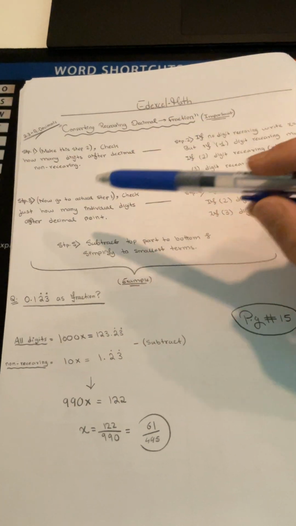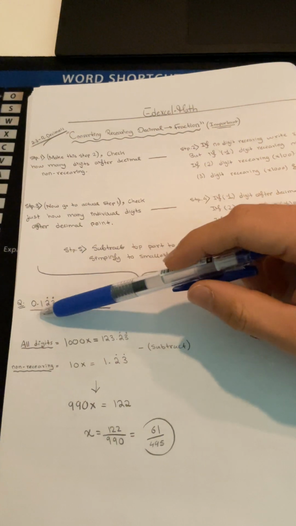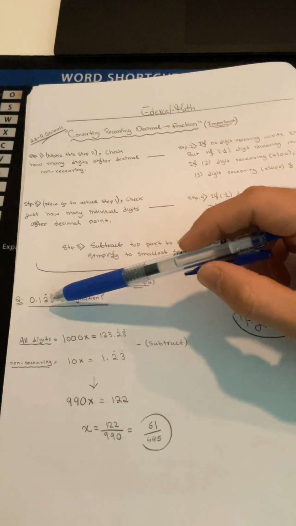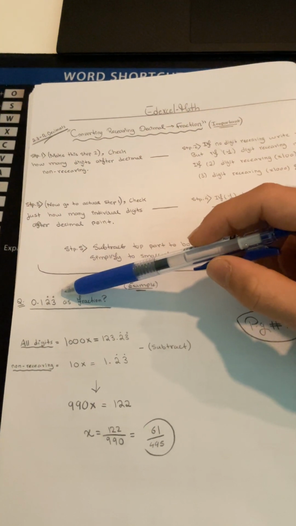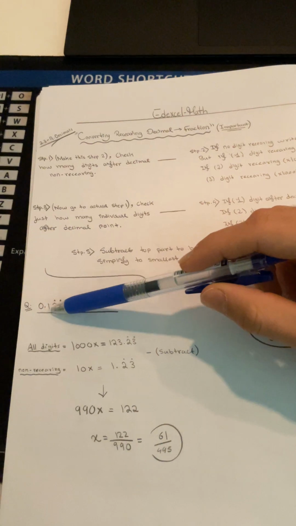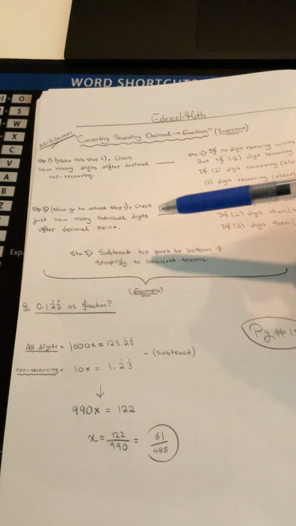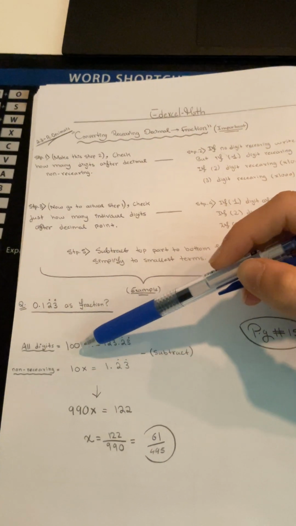Now, check how many digits in total are there after the decimal point. There are 3 digits in total, so multiply by 1000. 1000x, 0.123, move the decimal point 3 digits ahead, 123.23 recurring. Now subtract the top by the bottom into its simplest form.